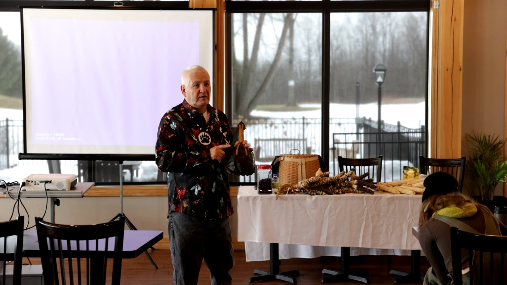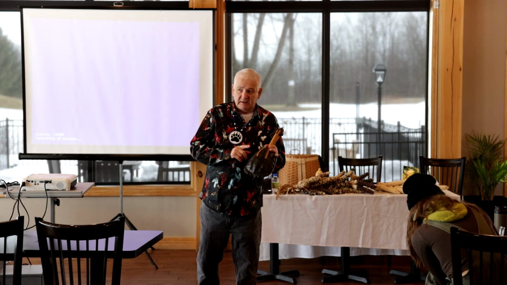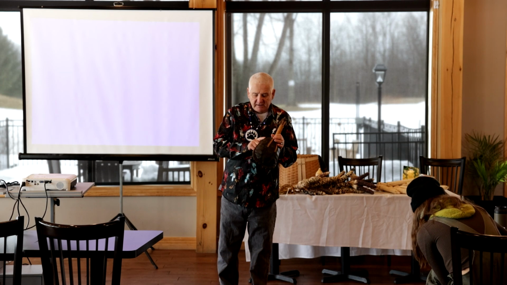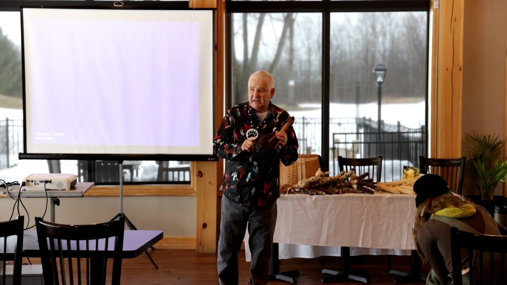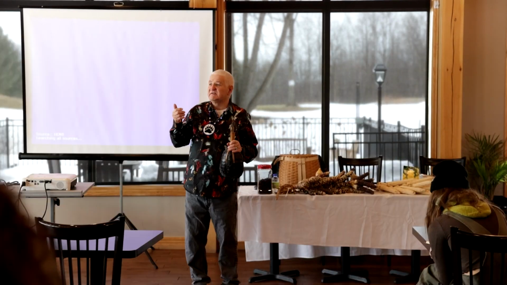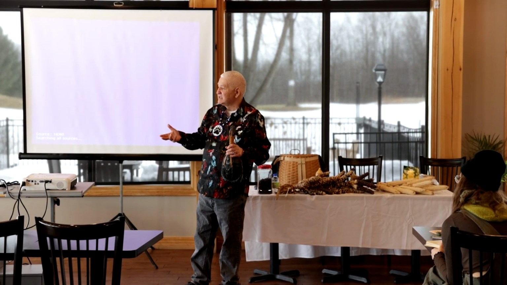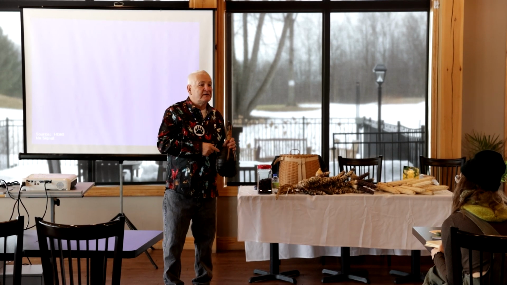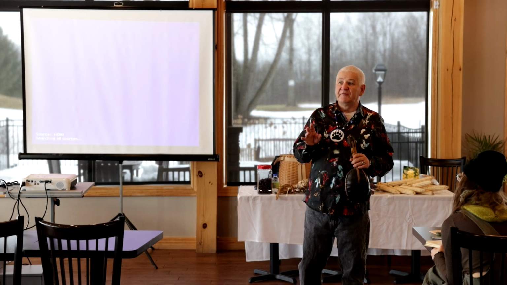So there are 13 moons in a lunar cycle year. On the back of the turtle, there are 13 plates representing each moon. Along the side are 28 plates. Each month is divided into 28 days. So 28 times 13 gives you 364 days, which is a perfect year.